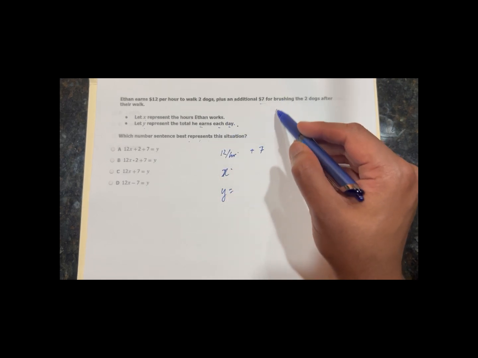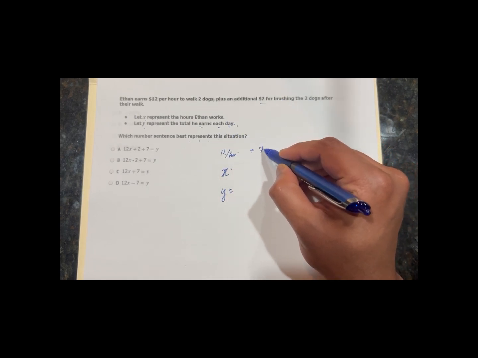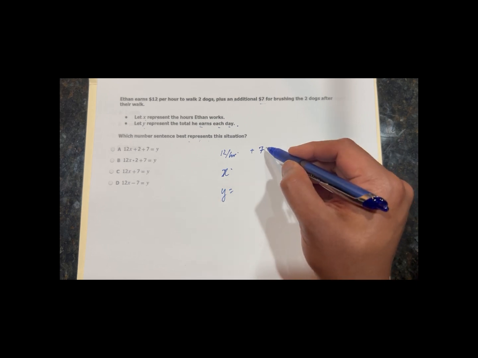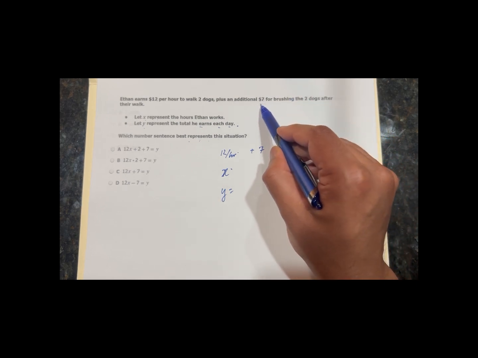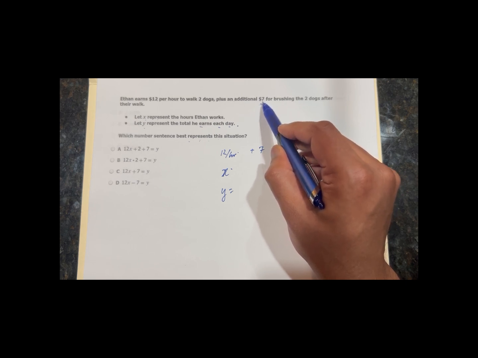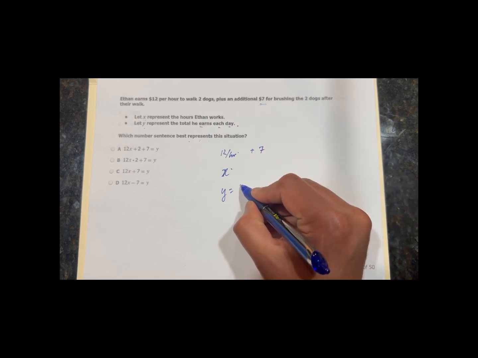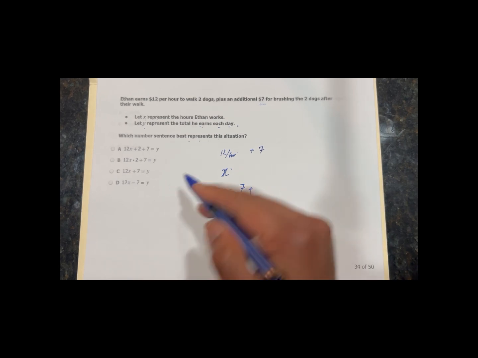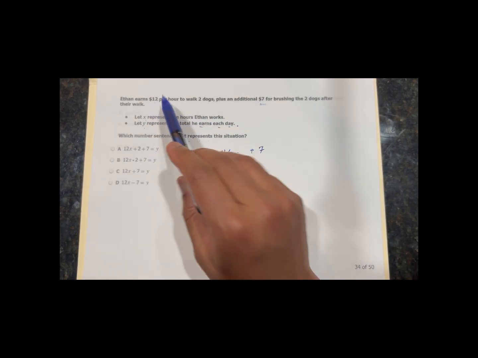Okay, so the first thing is, this was a little bit confusing. Even I could get tripped up. This $7 is not per hour. It is just for the total amount. You brush it, it doesn't matter how long it takes, you're just going to get $7. So that's a constant, 7. And then it's $12 per hour.